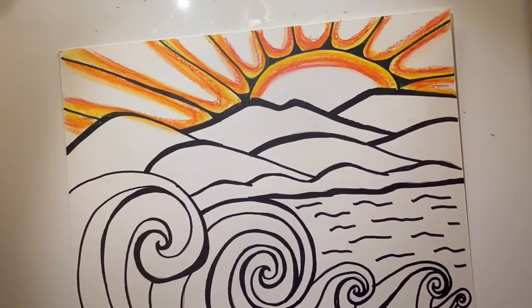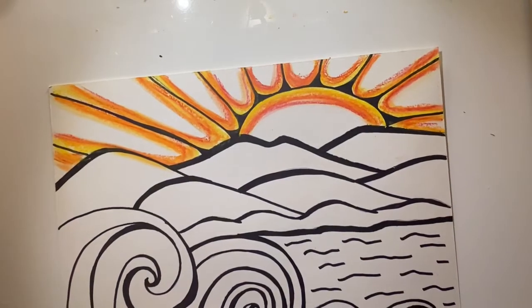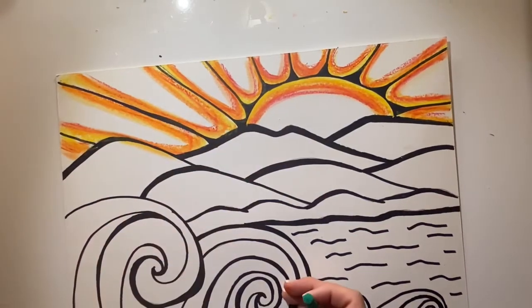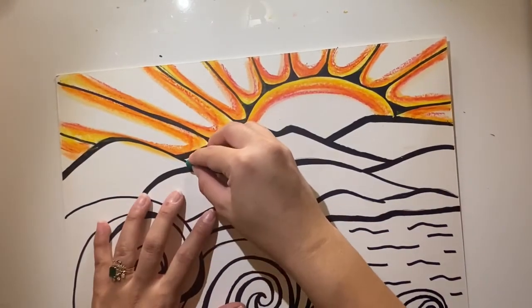So for your hills and mountains, make sure you've got a couple of greens, at least 3. You can use more than just 3. You're going to add a little bit of texture and color. So for example, let's start on this side.